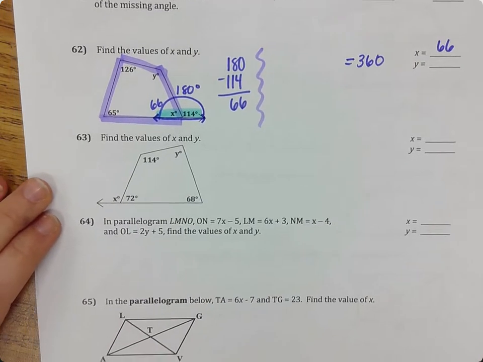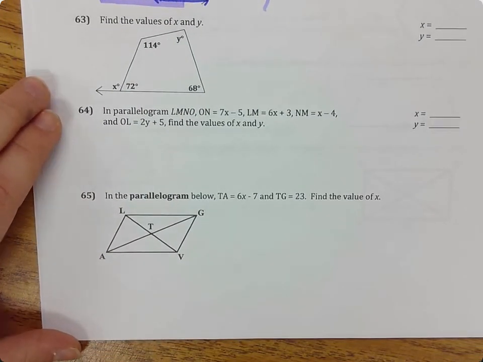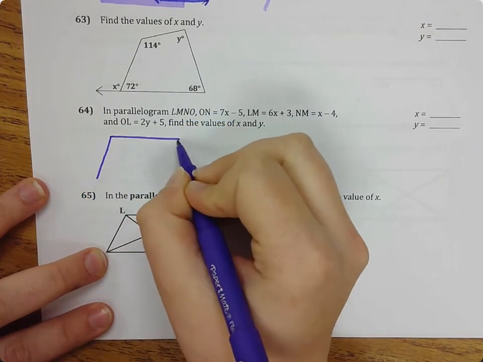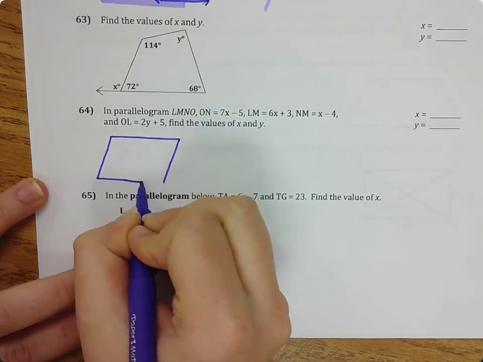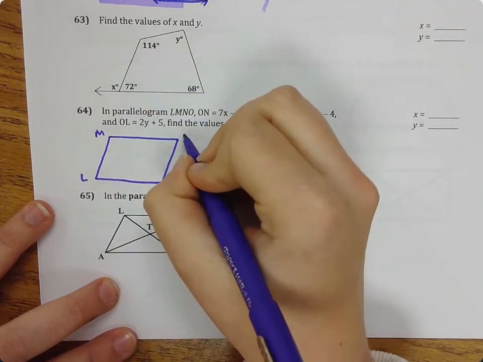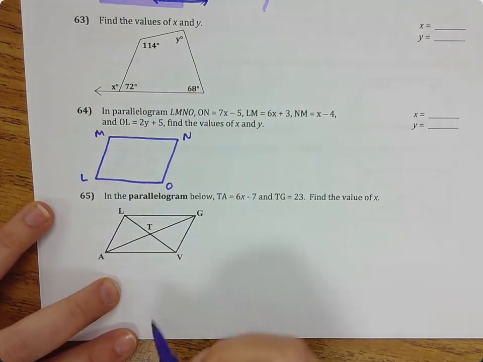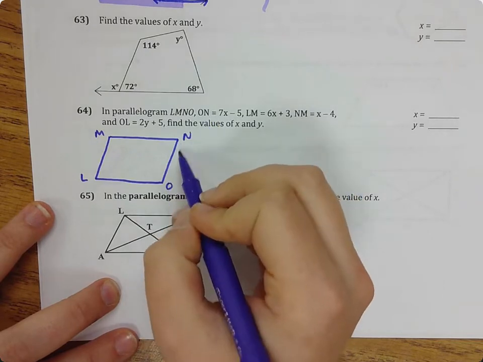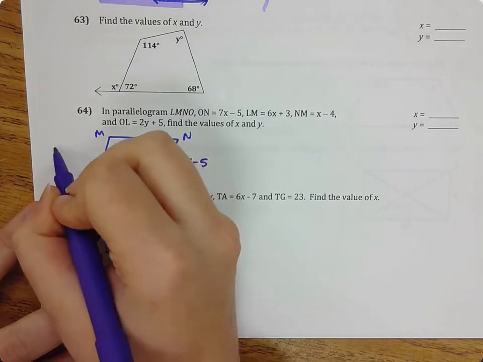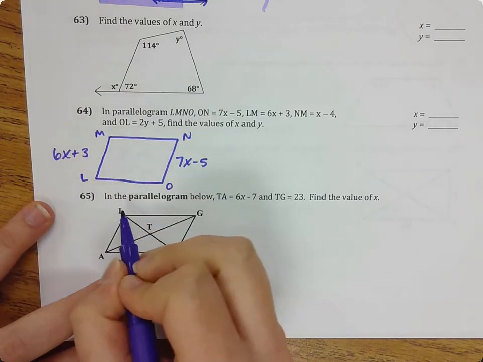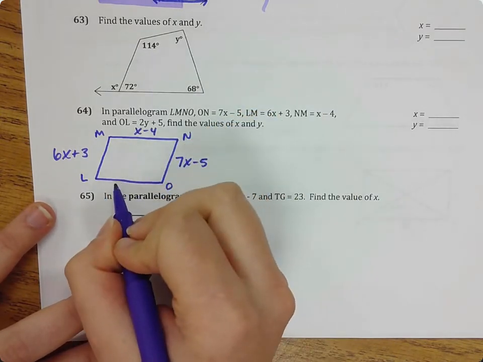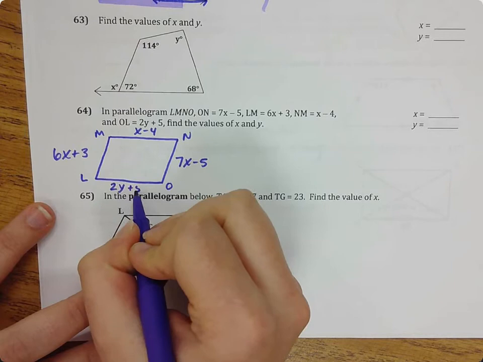Number 64. This is another one where they tell me that I'm dealing with a parallelogram, but they don't give me a picture. So I would like to look at a picture here to help me solve this problem. LMNO just means I'm going to go in a circle and label this. I'm told that ON, from O to N, is 7x minus 5. From L to M is 6x plus 3. From M to N is x minus 4. And OL is 2y plus 5.